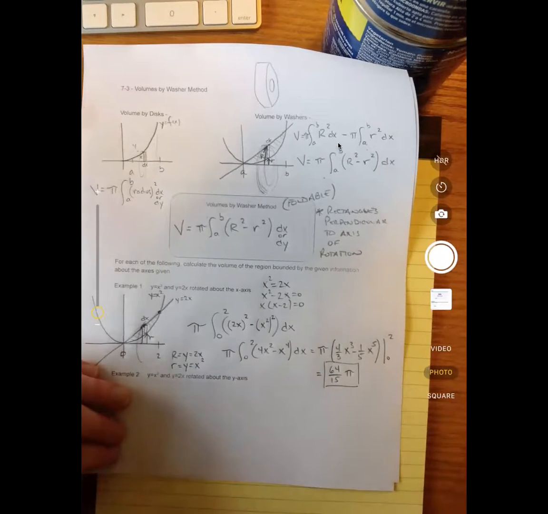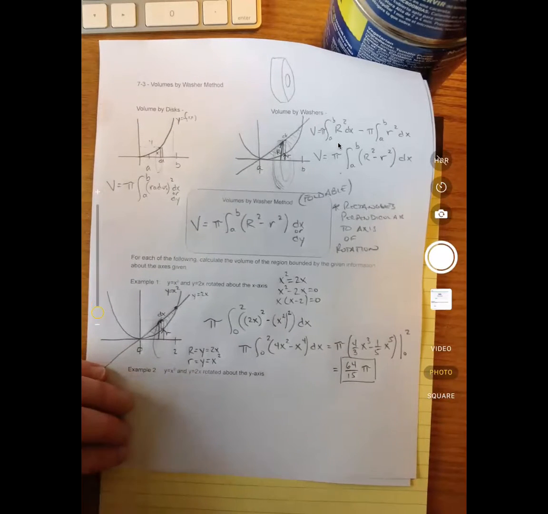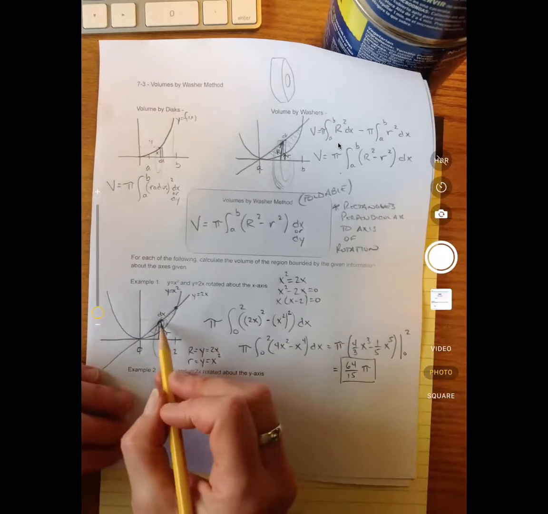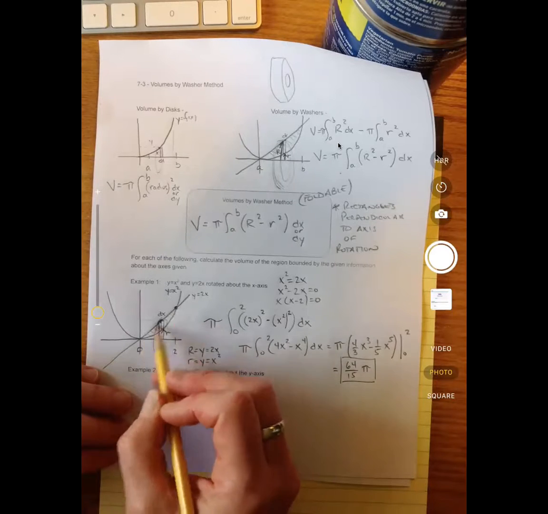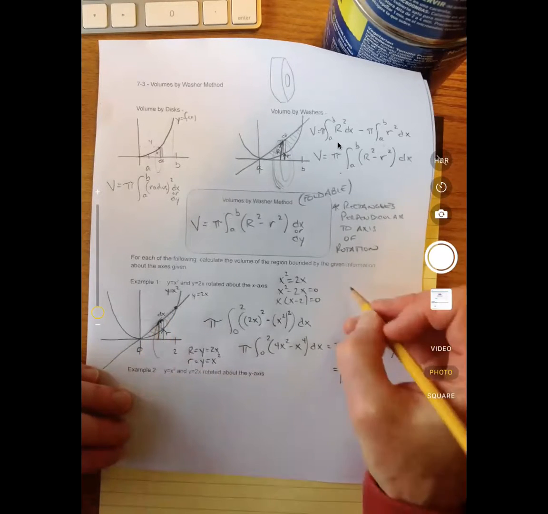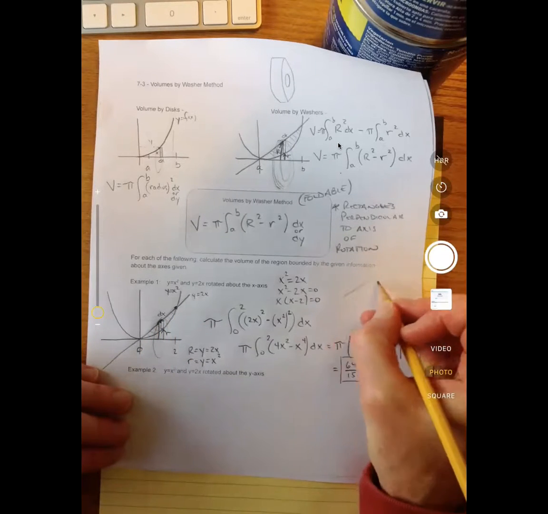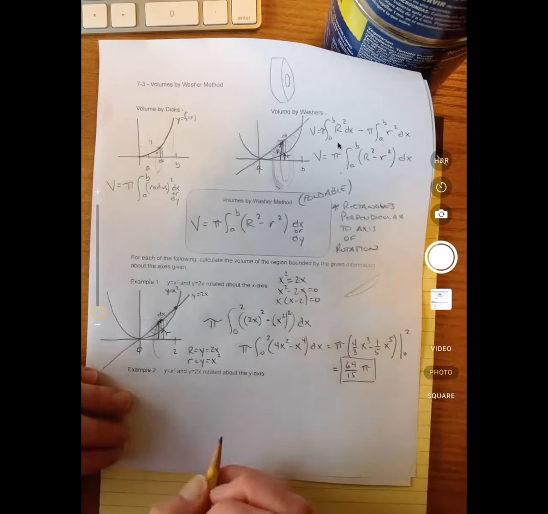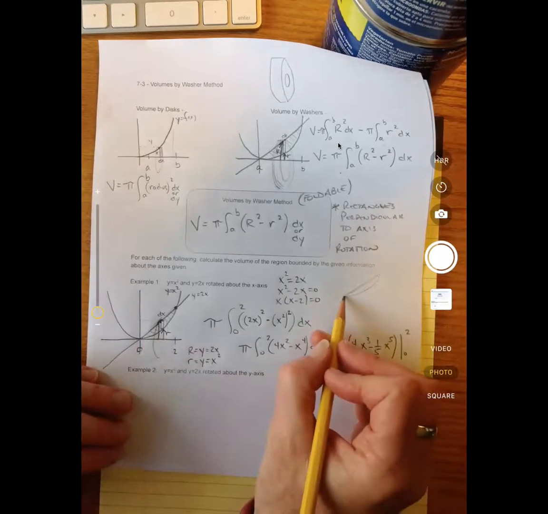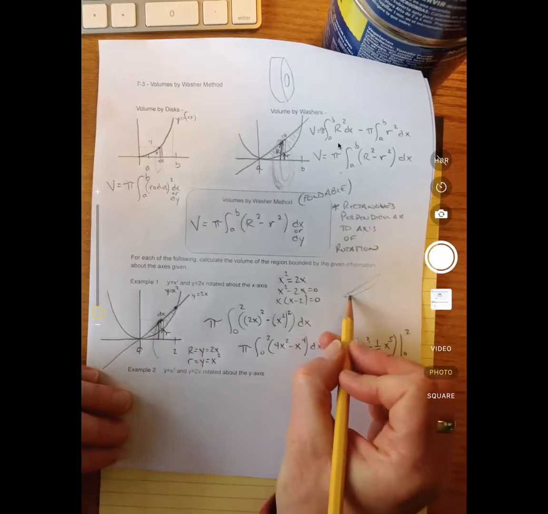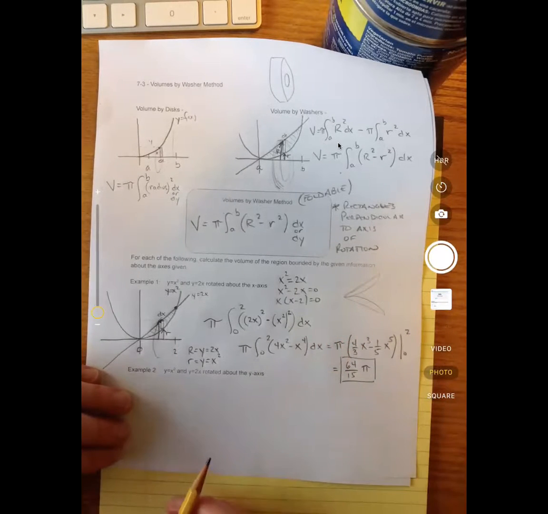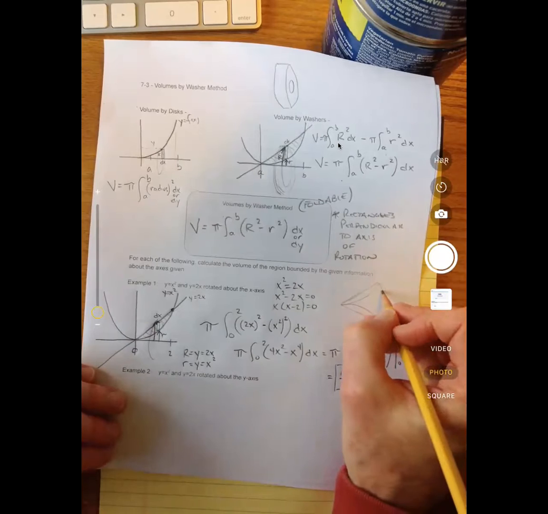Now, that is a volume. That's units cubed. But what is it the volume of? Remember, we said if we took this region and spun it around the x-axis, what's it going to look like? So I got this kind of shape. I'm going to spin it around the x-axis. So it's going to look something like this. But remember, I'm just seeing the outside of it.